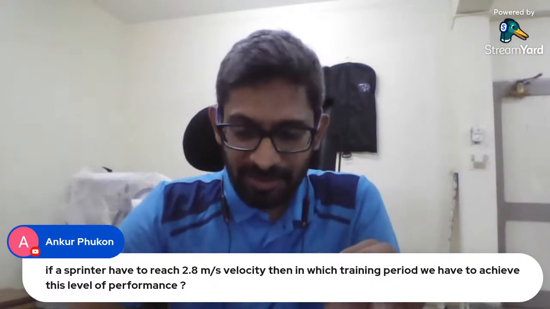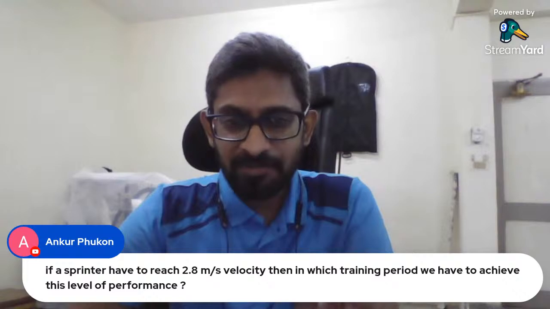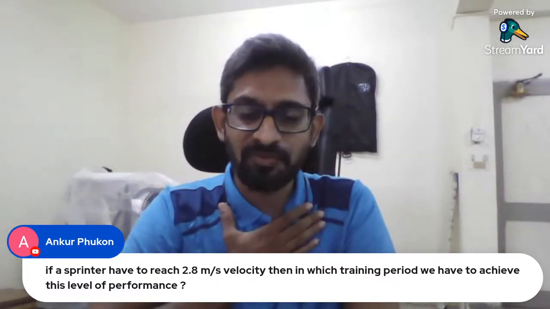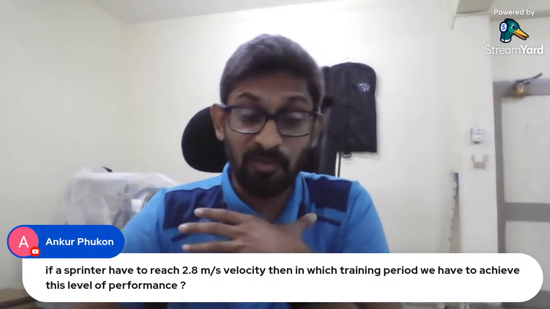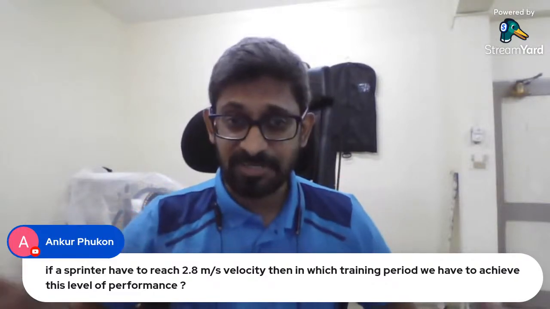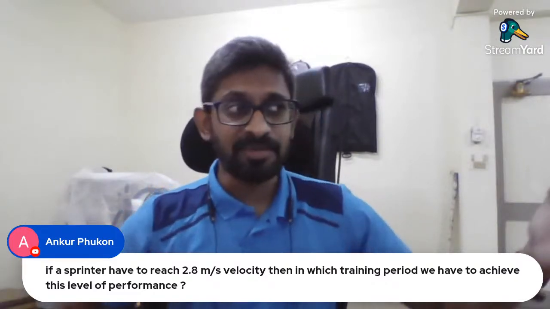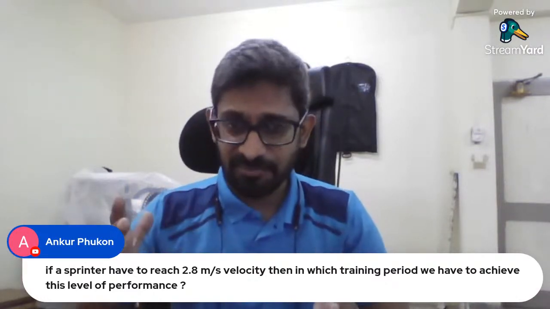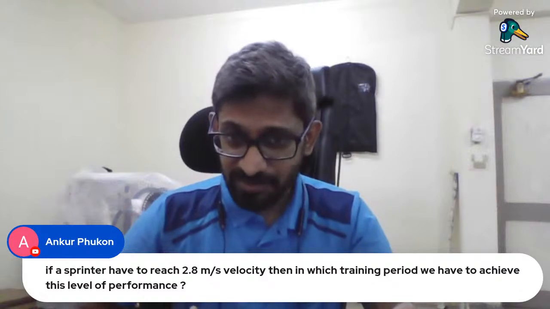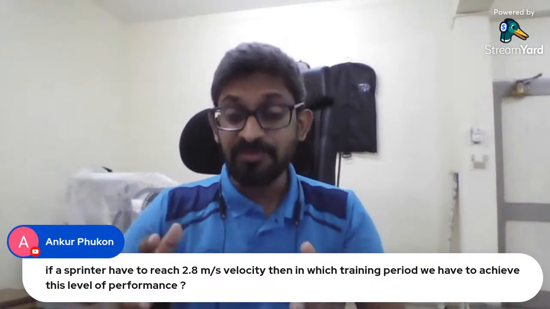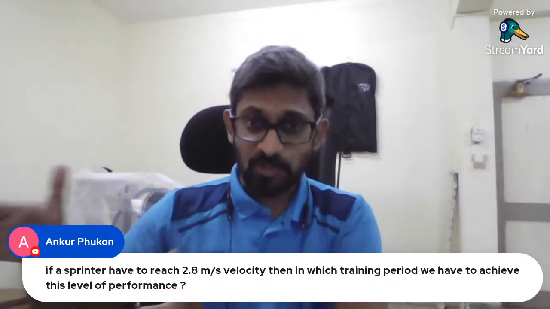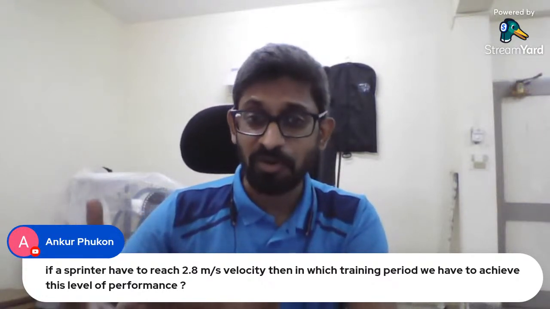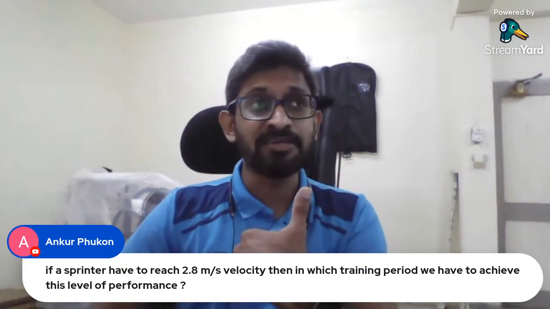I will just clarify, 2.8 meters per second is the vertical component which I was talking about. In our experience, whichever sprinters we have measured in the initial stages, they start from 2.6, and based on their training, their strength phase, their power phase, and especially the plyometric phase, we again reassess the player. So it depends on the training, it depends on the coach. Plyometrics, we are now talking about the plyometrics.